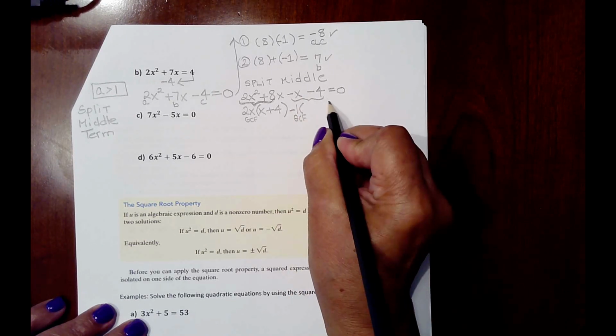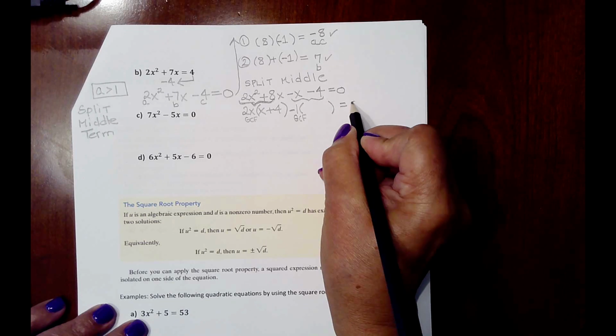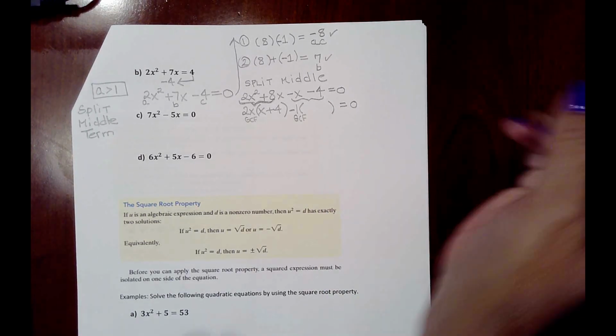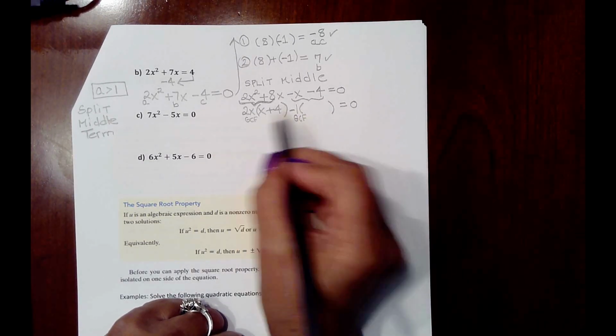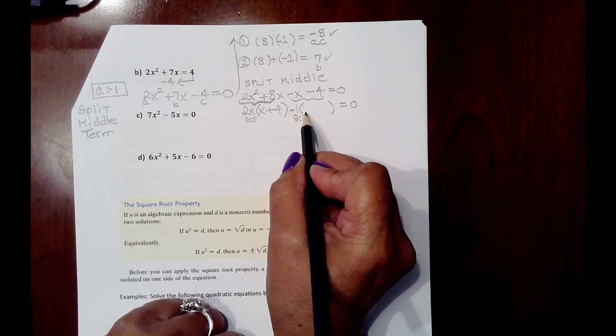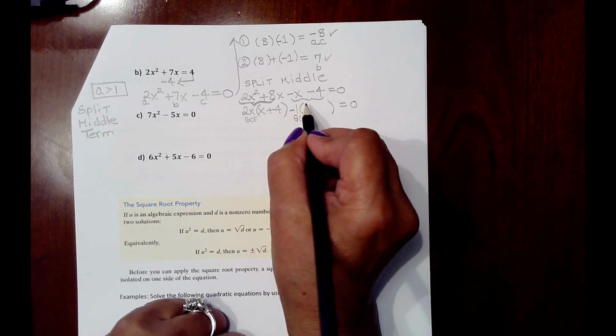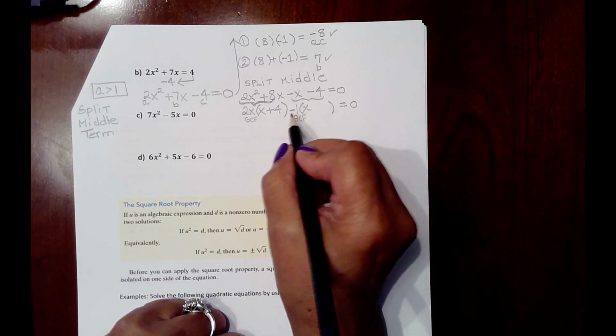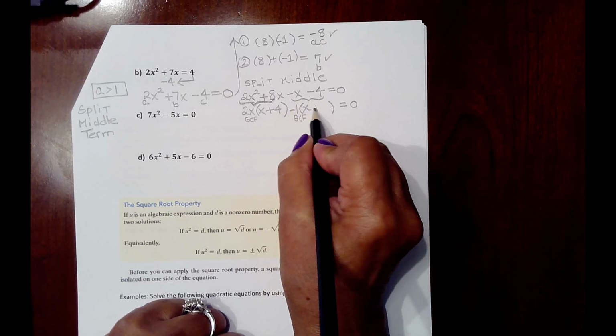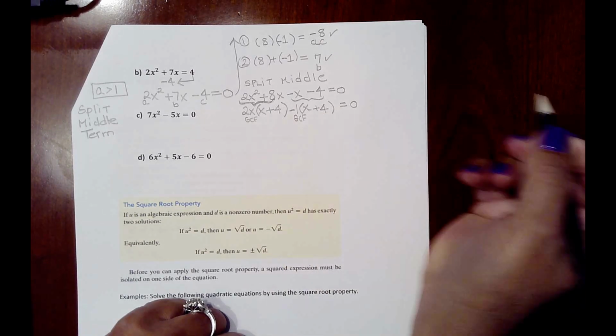Always a single parenthesis next to your GCF that you've just taken out. And again, just like I did here, use this GCF as a multiplier to get that back again as well as that. So negative 1 times x is negative x. Negative 1 times positive 4 is negative 4.